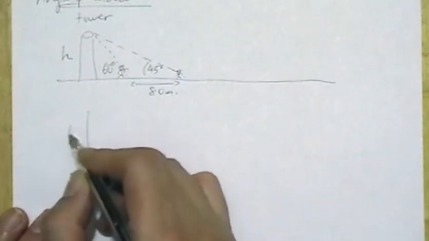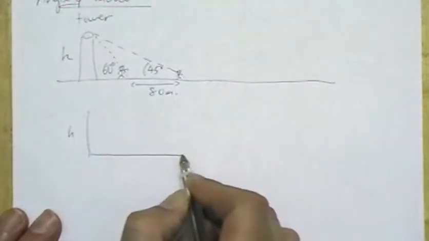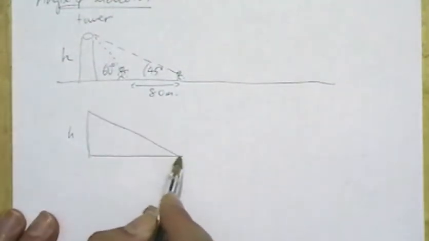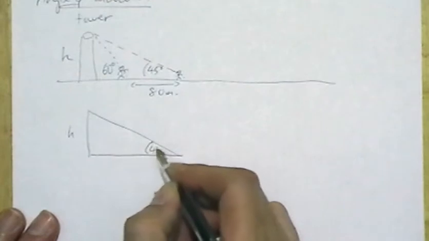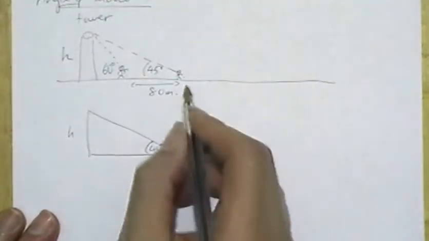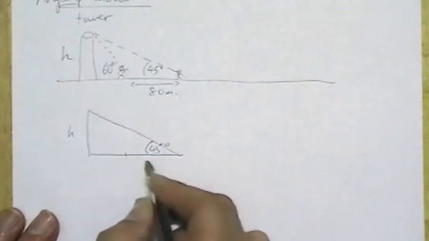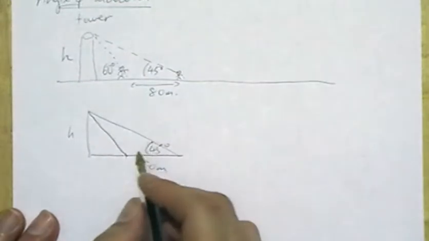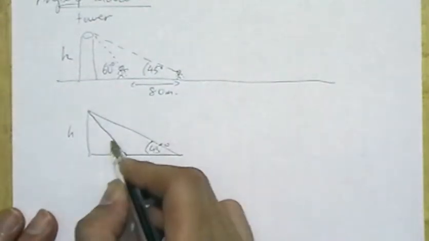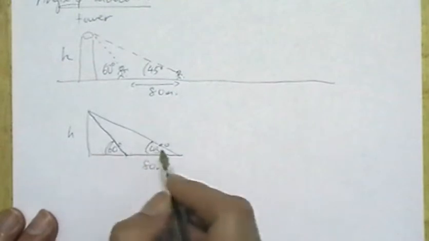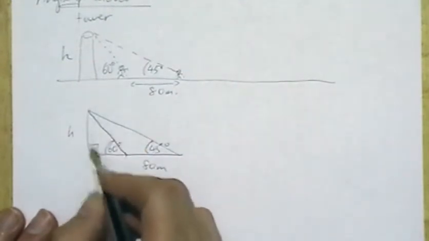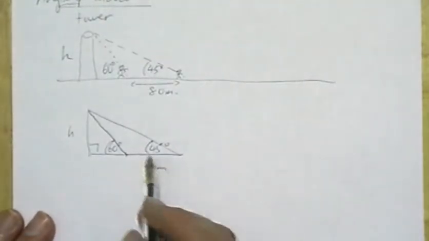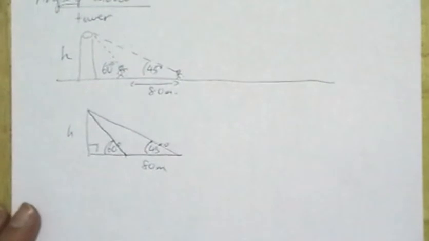So that's the tower, that's the H, that's the horizontal distance. This line is here, that angle is 45 degrees, and then 80 meters in we have another line. This angle is 60 degrees, and this would be a right angle to the vertical. So now we want to find the height.